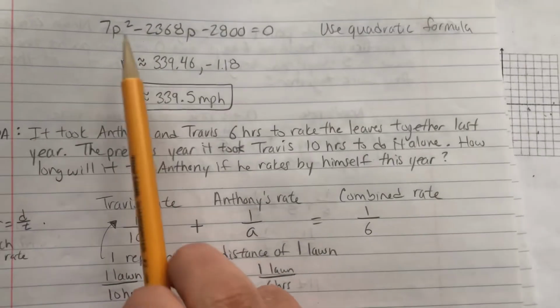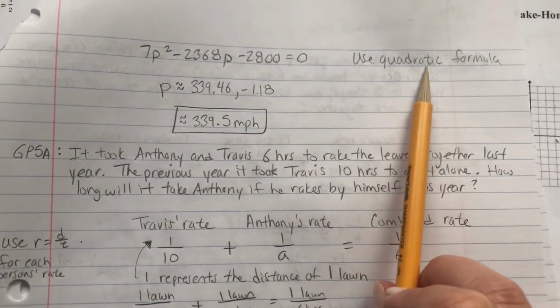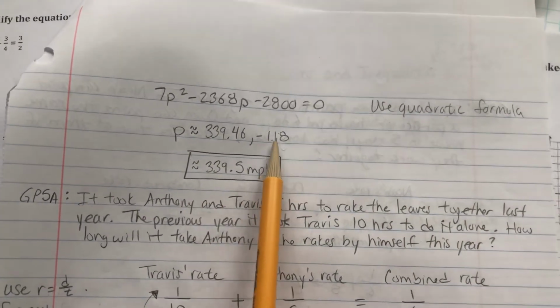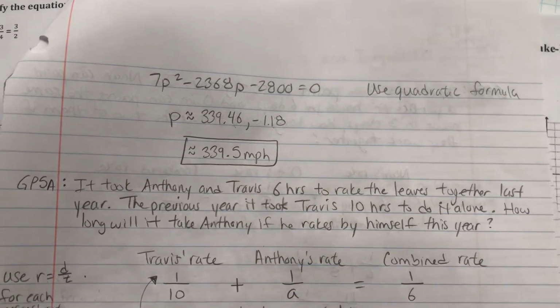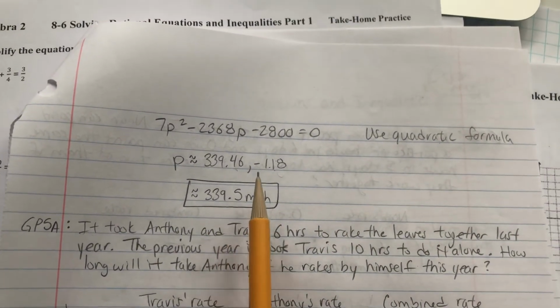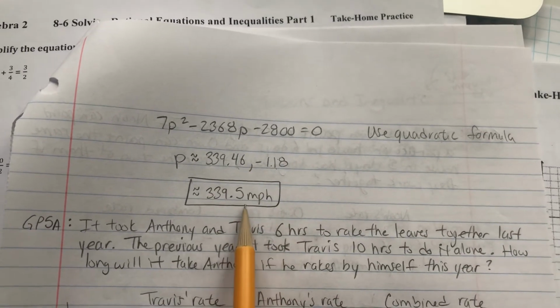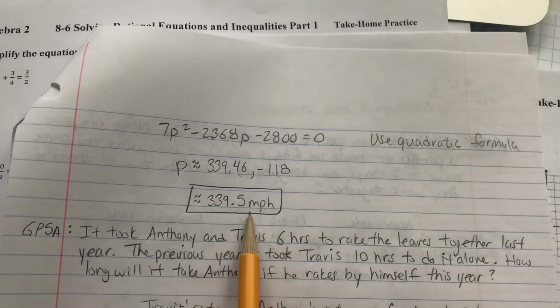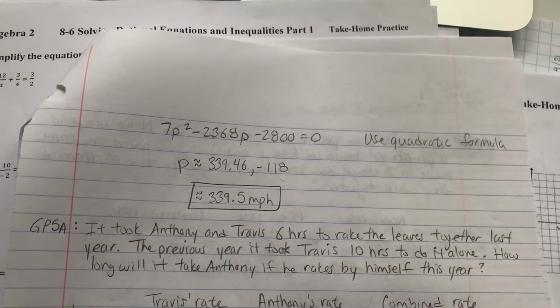All right, so go ahead and write that in standard form. Use the quadratic formula. Of the two answers you get, one will not make sense. Obviously, this one, negative 1.18 miles per hour, would not make sense. So keep at least, I only kept 1 here, but you probably should have kept 2. That's okay. Keep at least 1 decimal point in your final answer.